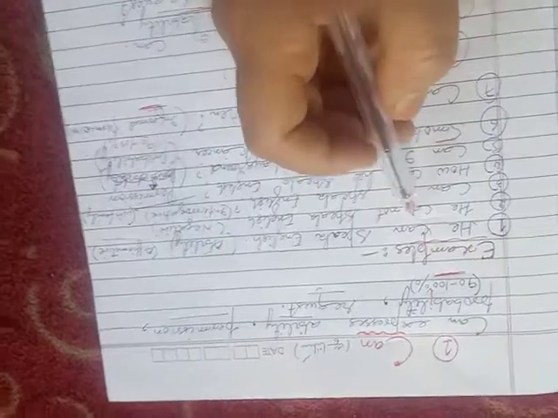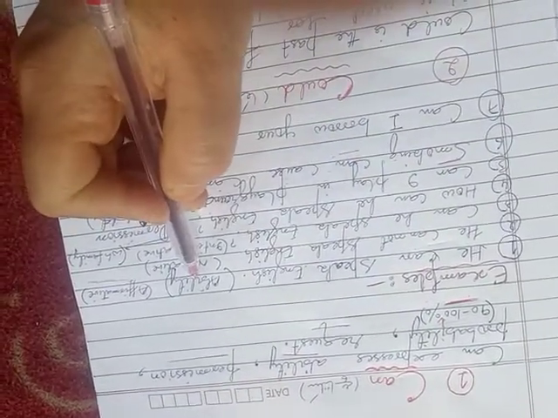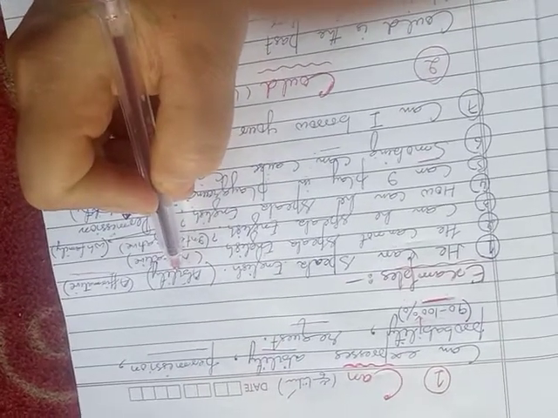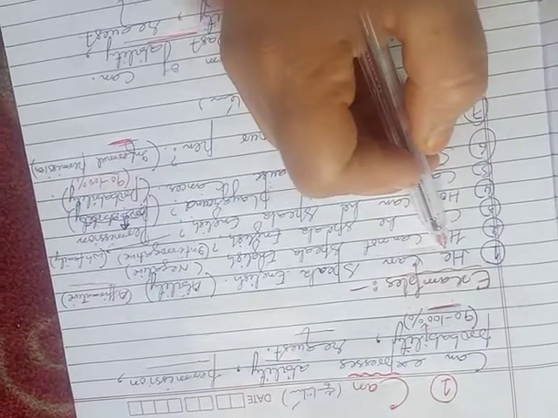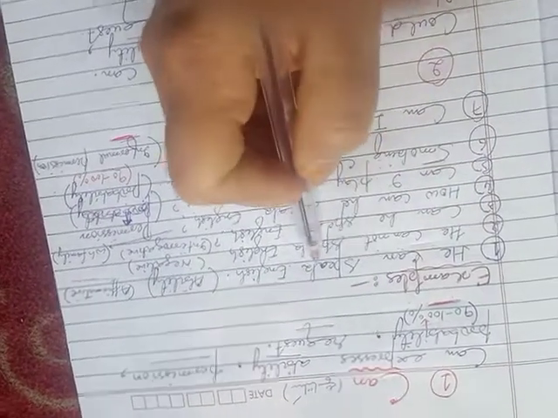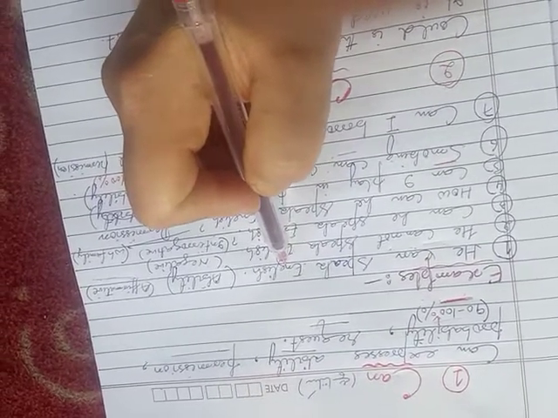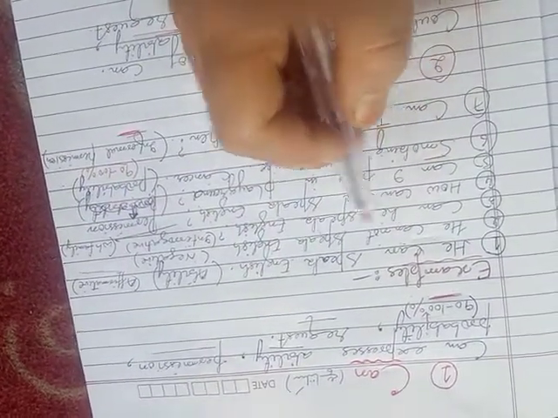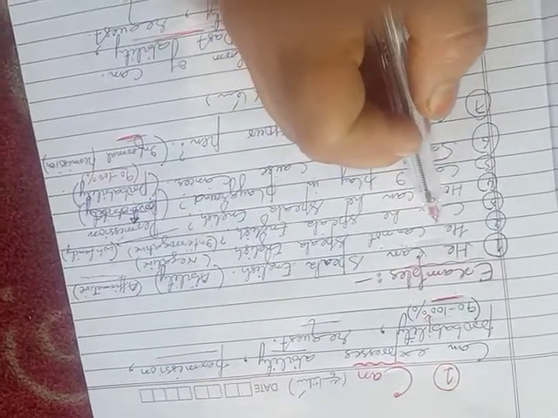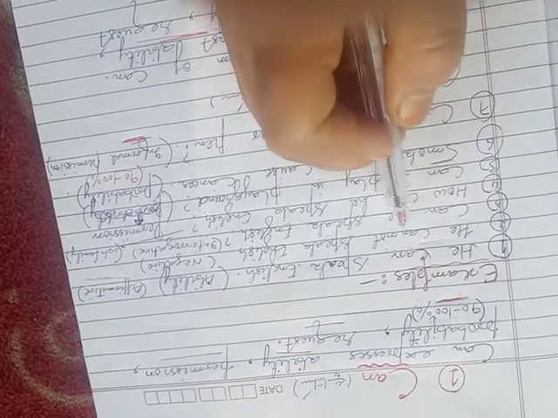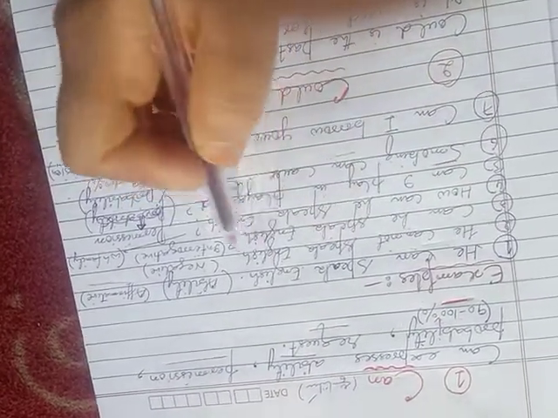Now I will tell you some examples, my dear students. He can speak English. It shows ability. Which sentence is this? Affirmative. What is the structure of the sentence? This is the subject, this is the modal verb can, this is the main verb and object. Okay. He cannot speak English. This is a negative sentence. I told you that you should remember the structure: subject plus modal verb can plus not plus main verb and object.